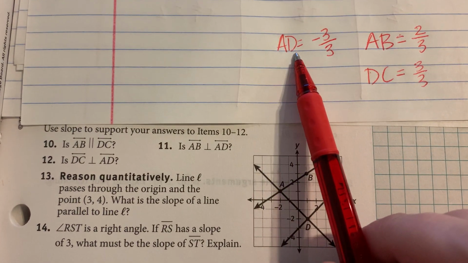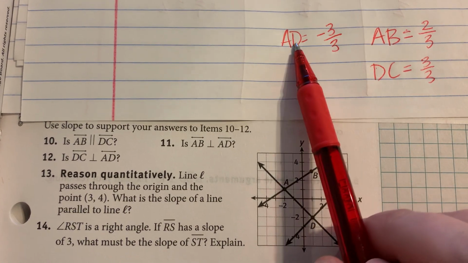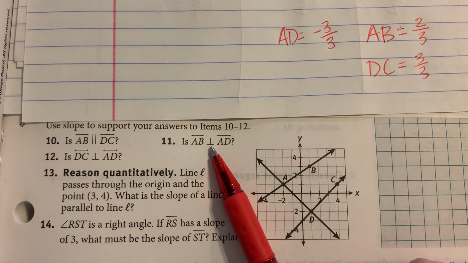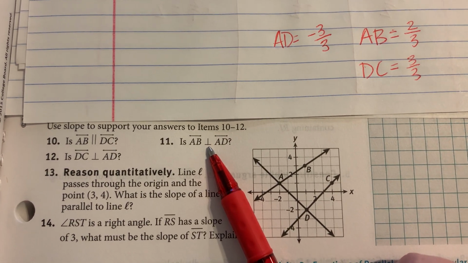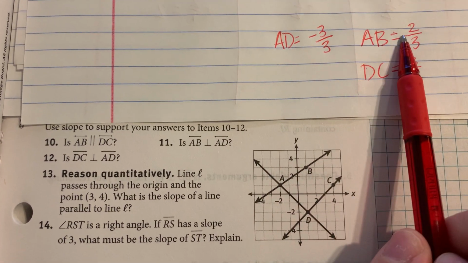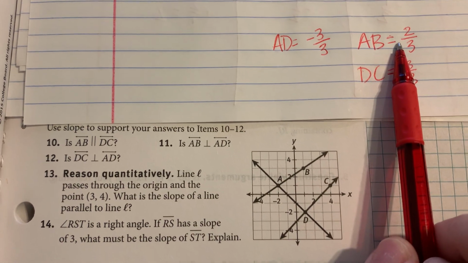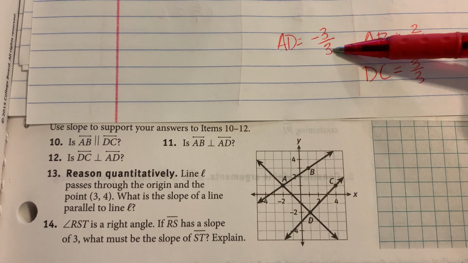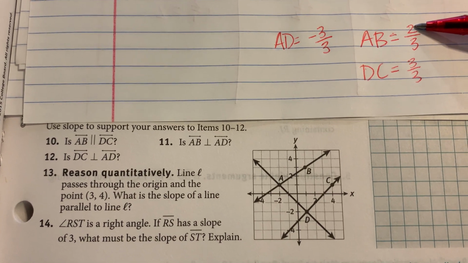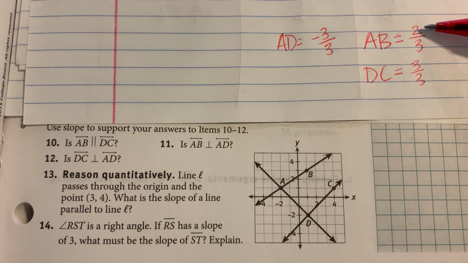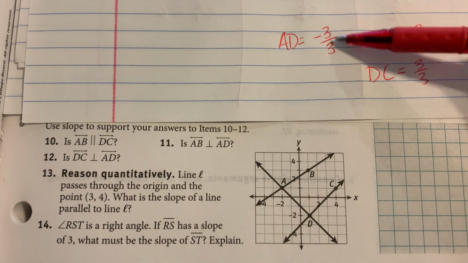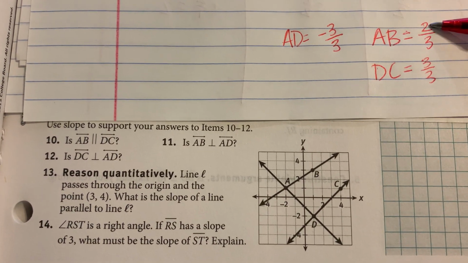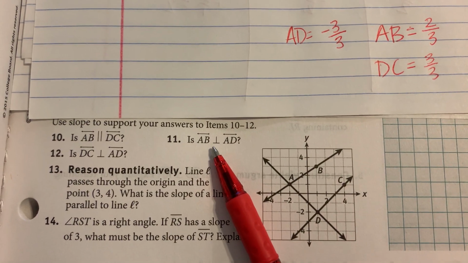Now it was asking me if AB and AD are perpendicular. That's what this symbol means, perpendicular. I know that if they're perpendicular, I need to have one negative and one positive, so good so far. And then the other thing is that they need to be reciprocals. So I need to flip the fractions. And that's where I see it's not right. This is 2/3 and this is 3/3. I would need one to be 3/2 and one to be 2/3. So number 11 is no.